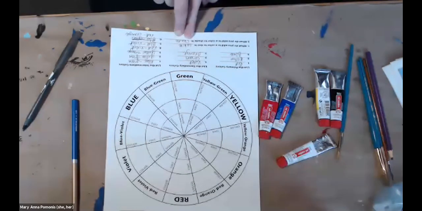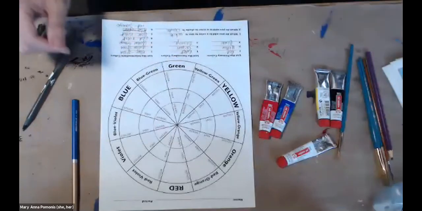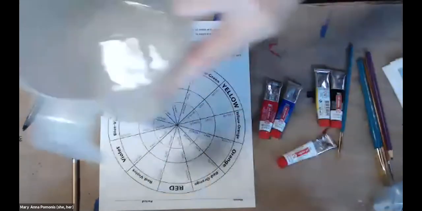why the shade is where you add black to make a shade. Okay, so going around the outside, first of all, I've got a big pitcher of water that I'm going to use.